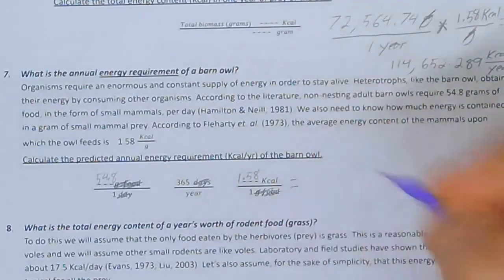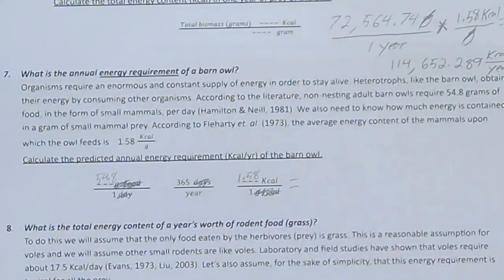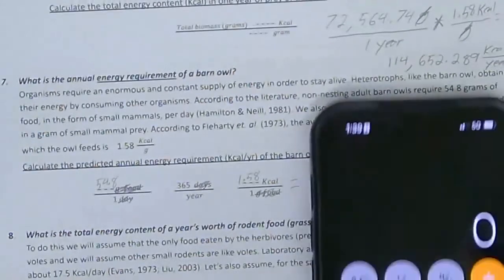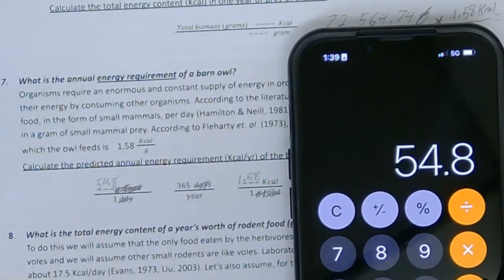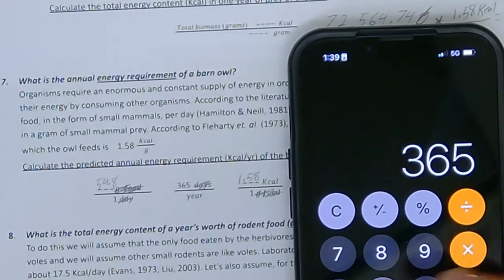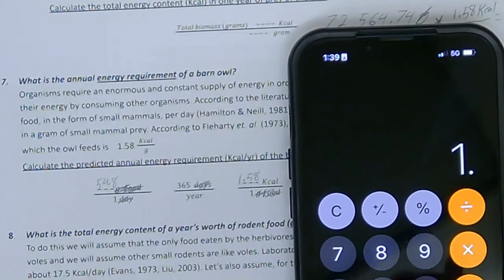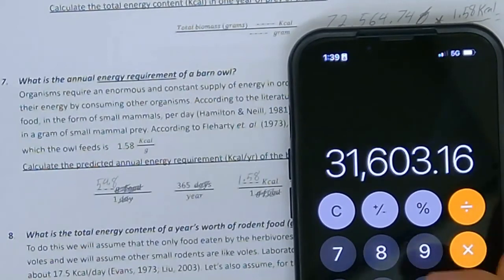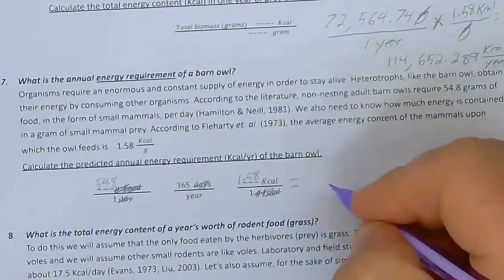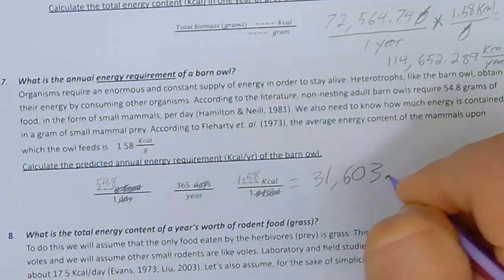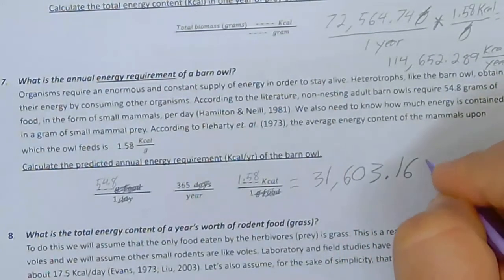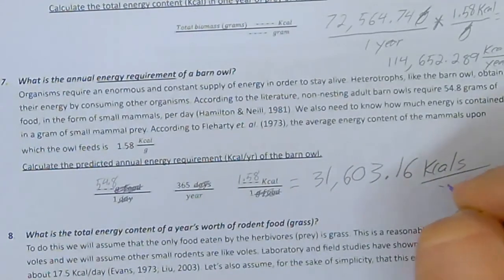We're going to come out with kilocalories per year. So we're going to take 54.8 times 365 times 0.58 equals 31,603.16. That is kcals per year.